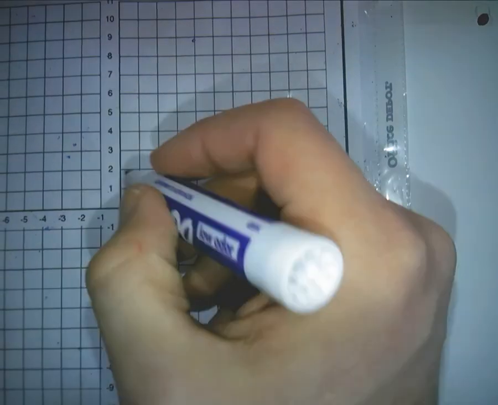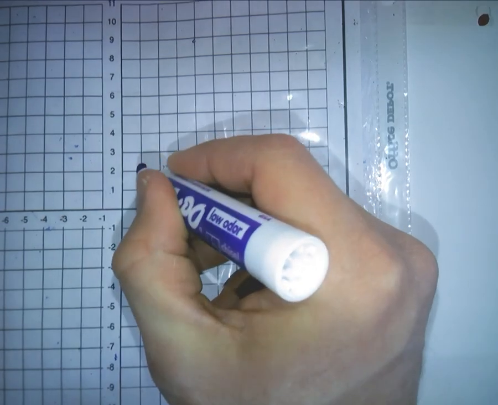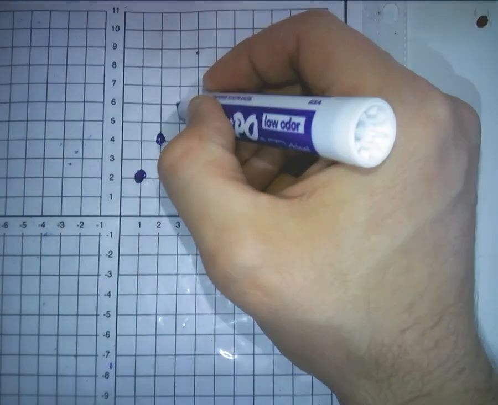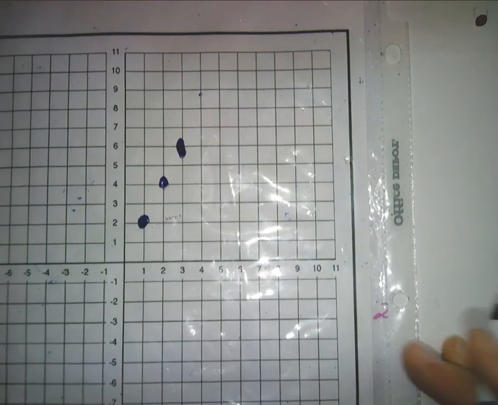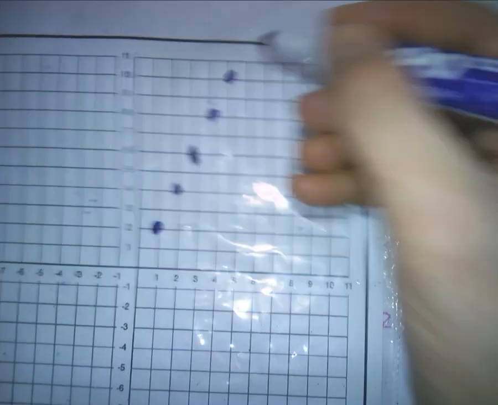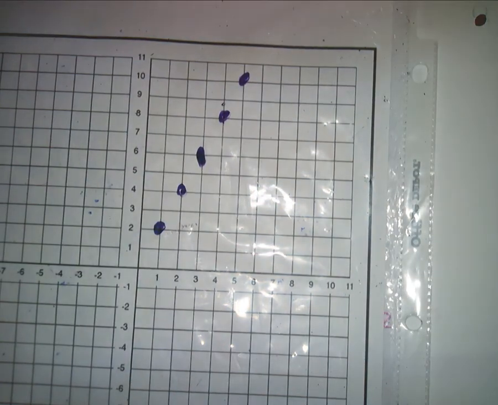Well, let's take a look at that sequence. We agree that the first term is 2. So if I go over 1, I go up 2. That's the first term is 2. What's the second term? Second term is 4. Look at that. The third term we said was 6. Look at that. The fourth term, you see what I'm making here? Fifth term, 10. You guys see? Mind blown? Yes? And our arithmetic sequence is plotted to create a line.